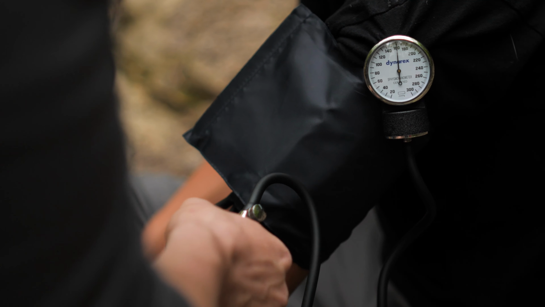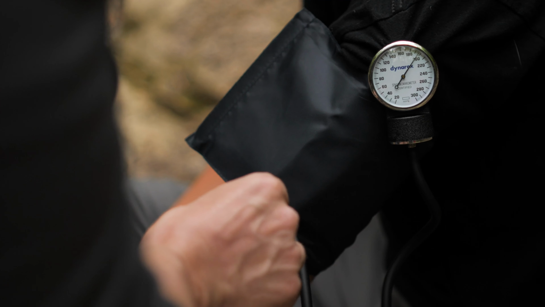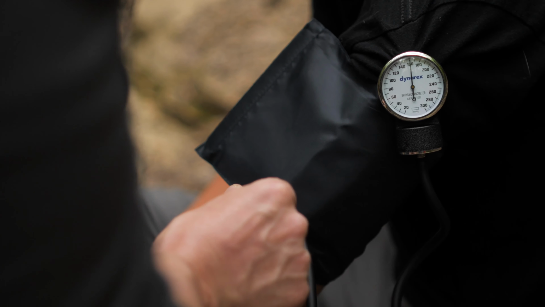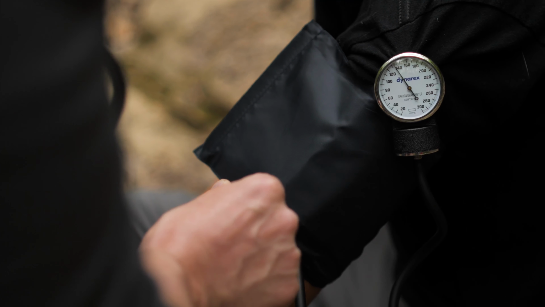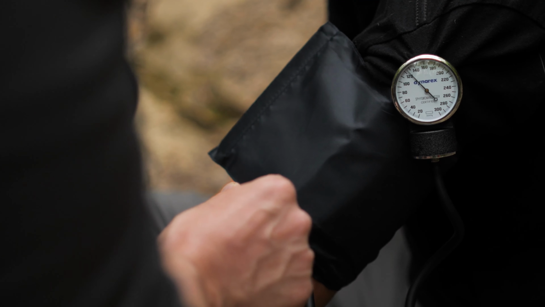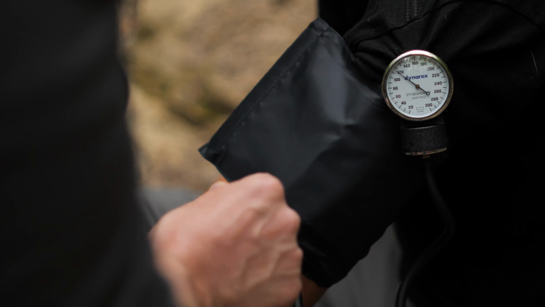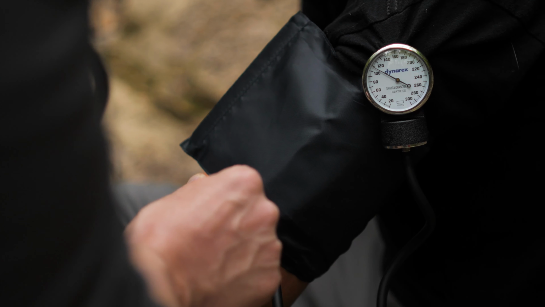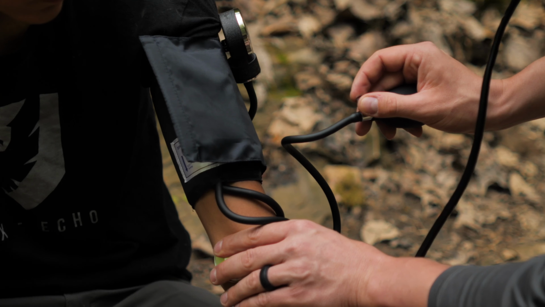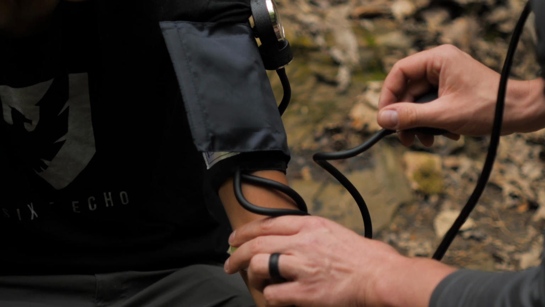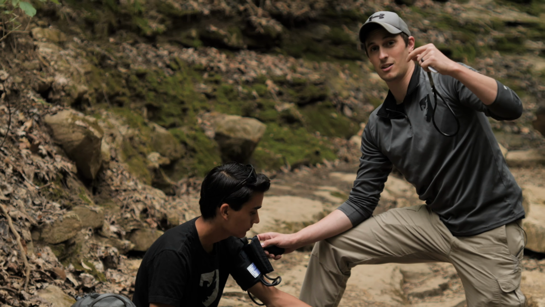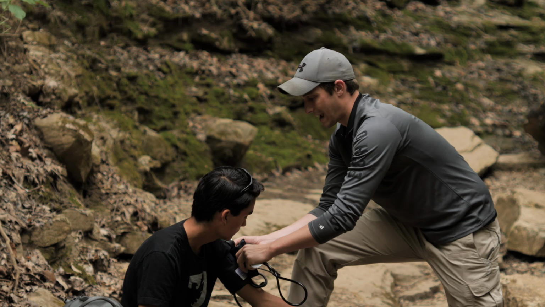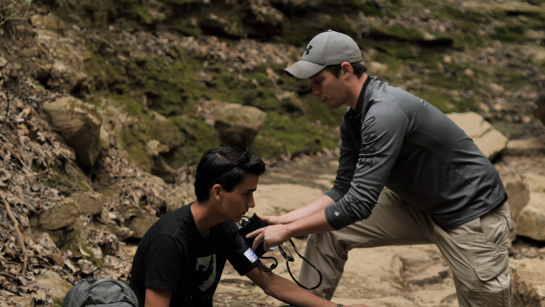Now I'm going to slowly back off on this dial. As it backs off, I'm going to listen for that top pressure. As soon as I hear the heartbeat, I'm going to go ahead and note that. And then I'm going to continue to listen to the heartbeat and continue to let pressure off. And then as soon as I stop hearing it, I'm going to note that pressure. That gives me my top pressure and my bottom pressure, which is my systolic and my diastolic. Once I have those two pressures, I put that together to form my blood pressure.